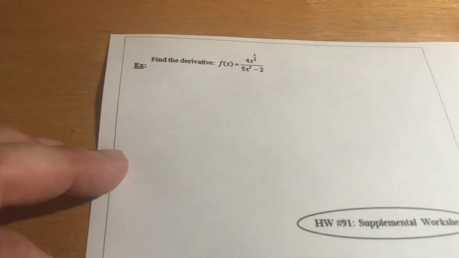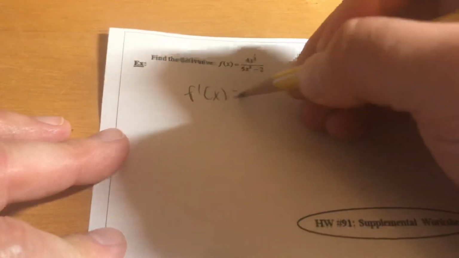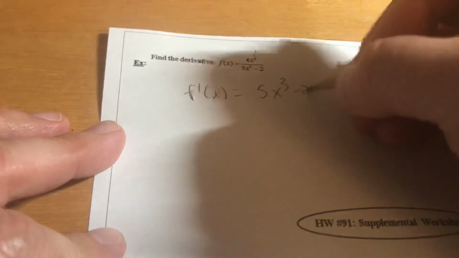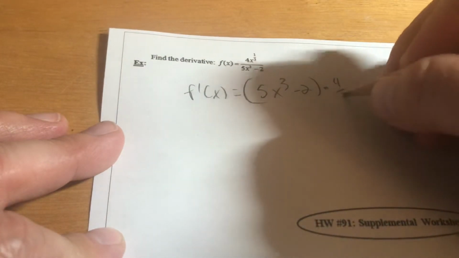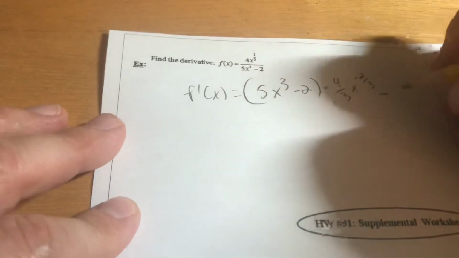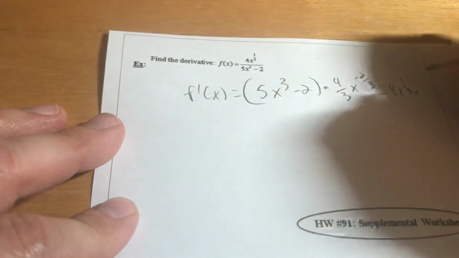And finally, one more. Bottom times the derivative of the top, minus the top times the derivative of the bottom.